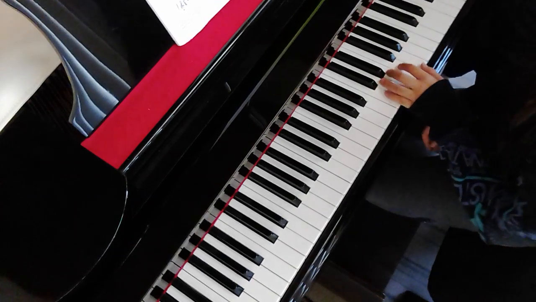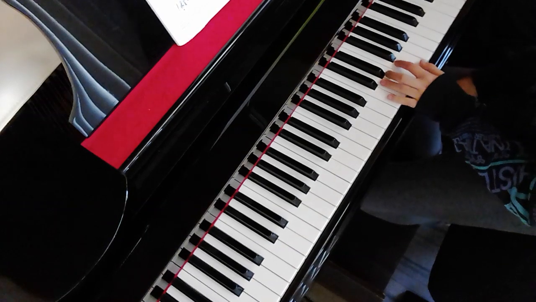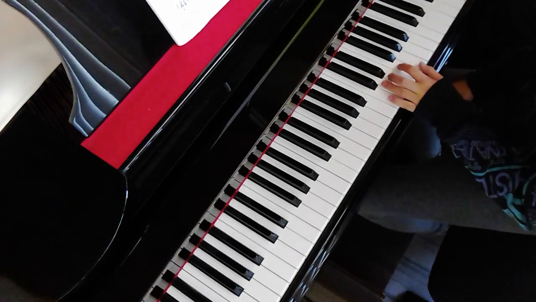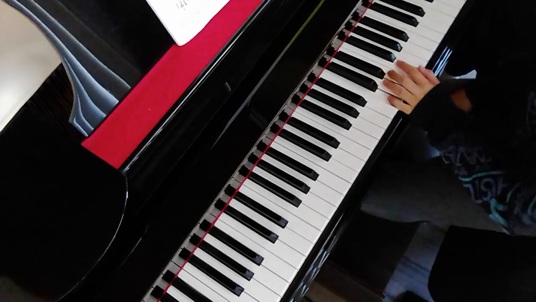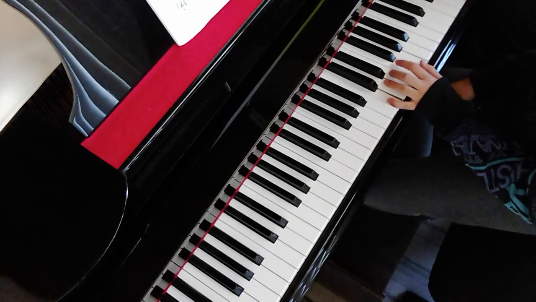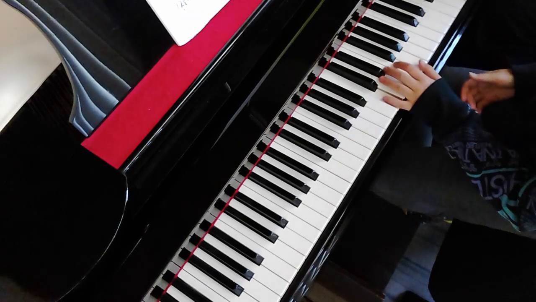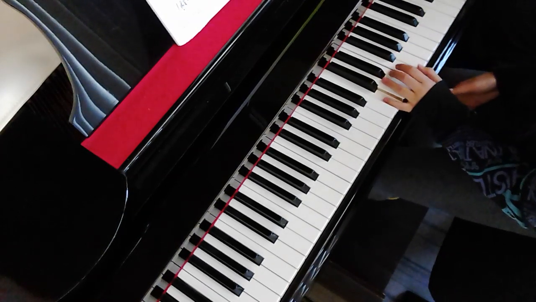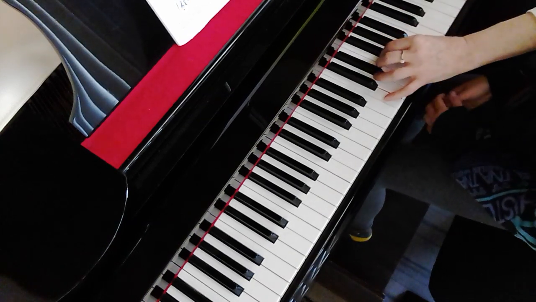Now I'm going to find the same speed on the metronome. Here's the exact same speed that you were playing. It happens to be 112. Is that good or bad? It's not good or bad. It just is. It's numbers. It's just a number, okay? So now we're going to play like this.